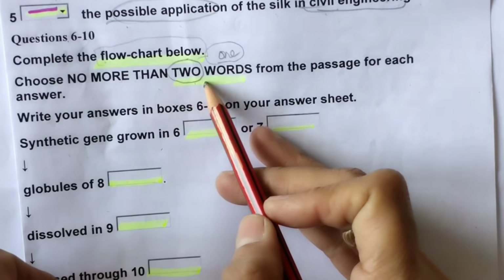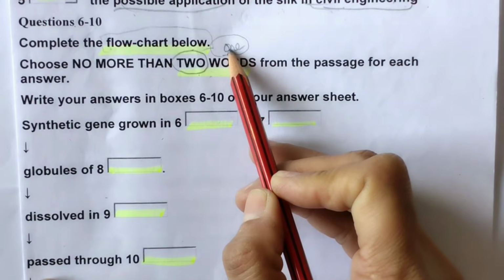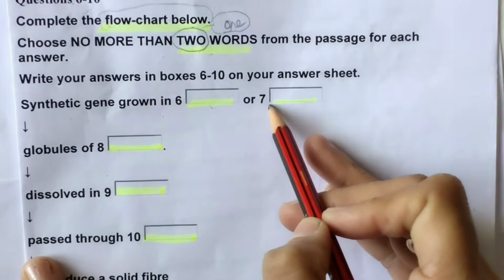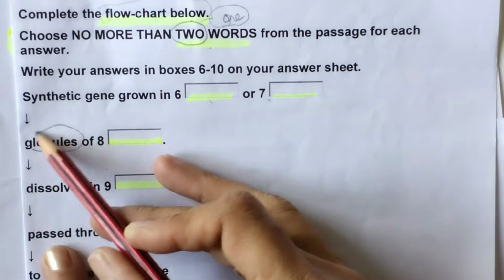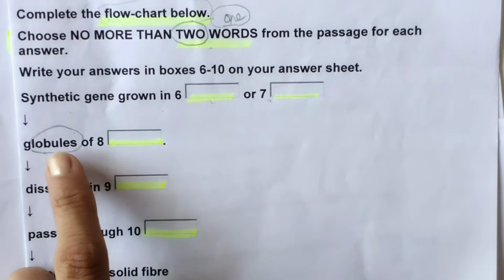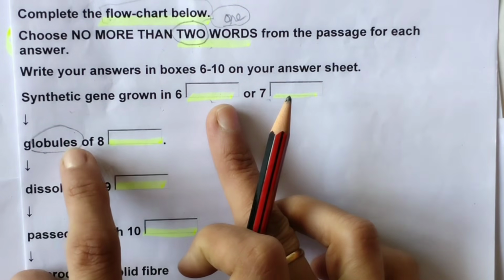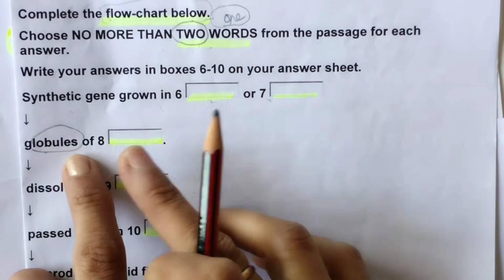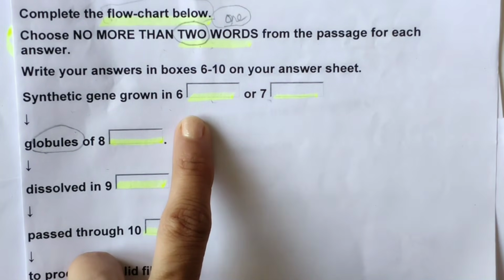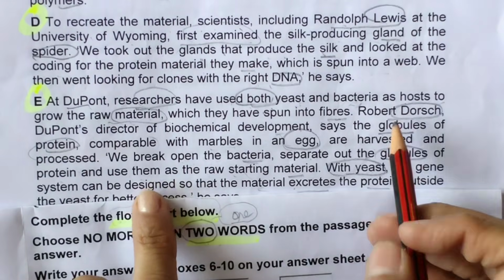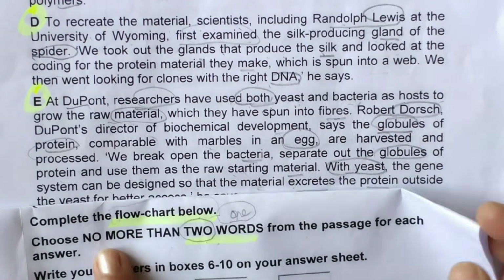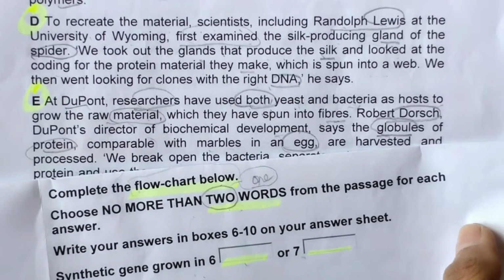No more than 2 words. As I told you, nowadays it is 1 word. So, synthetic gene grown in dash and dash. The word globules, I know where they were talking. So I will first find this, and then of course, above the location of this will be the location of the 6th and 7th questions. Now the word globules, it was here. Okay, so it was here. Now look at this.